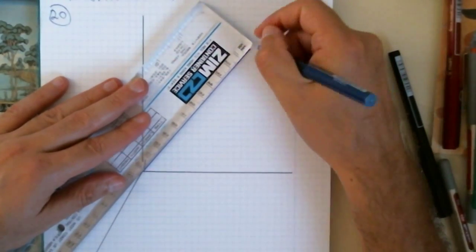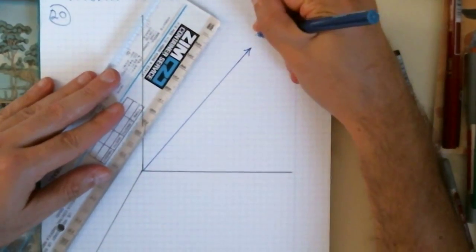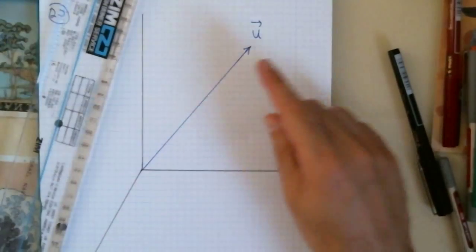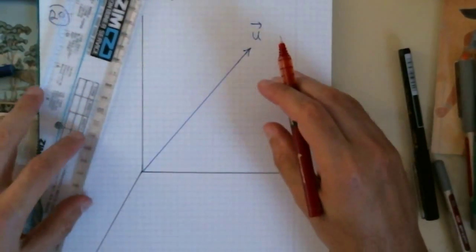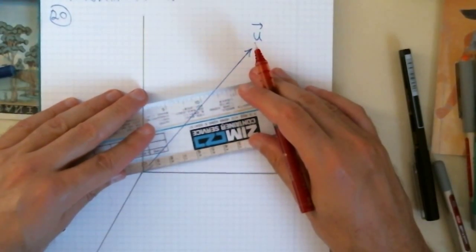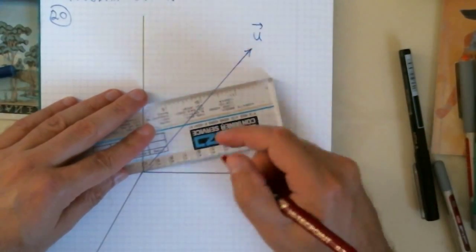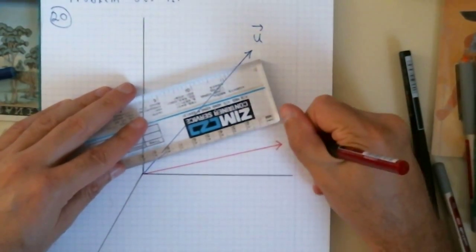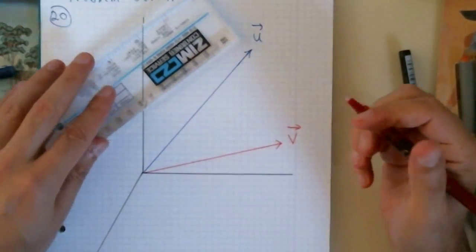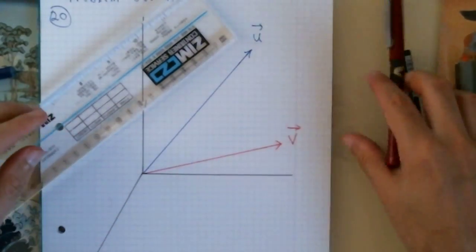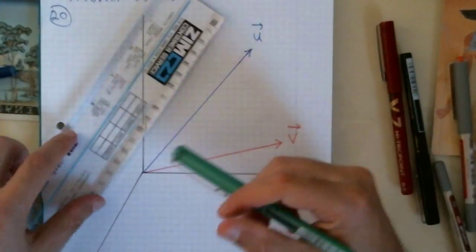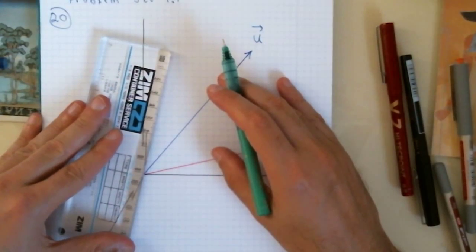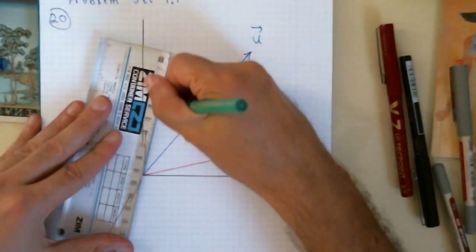I make it 12 centimeters. And we have another, in red, let's make the other one v, 10 centimeters. And another one, let's make it in green, say 9 centimeters, and we call it W.